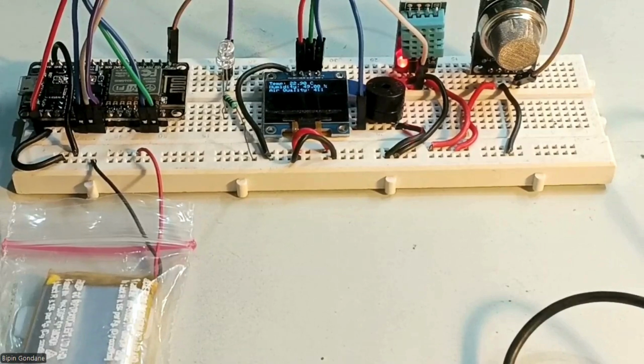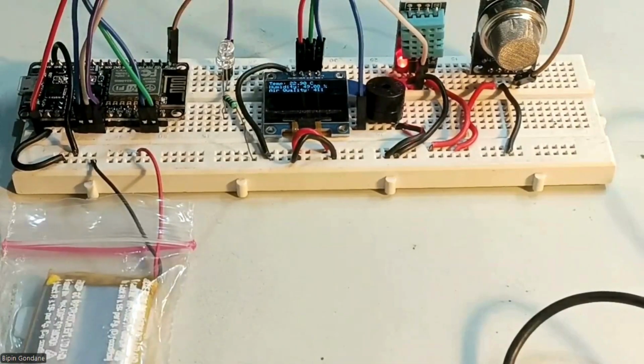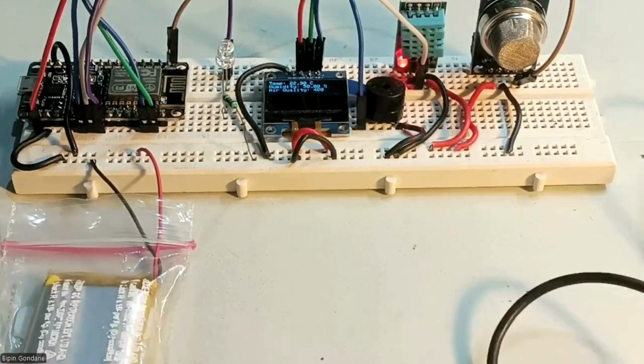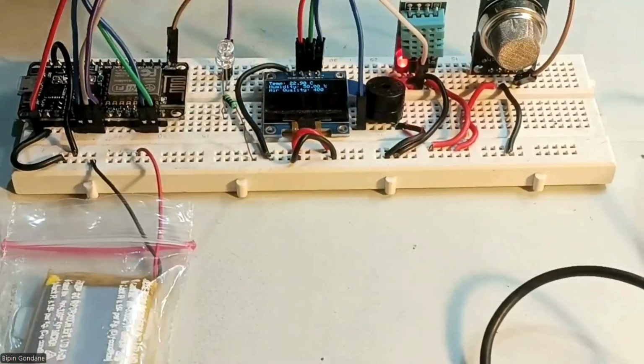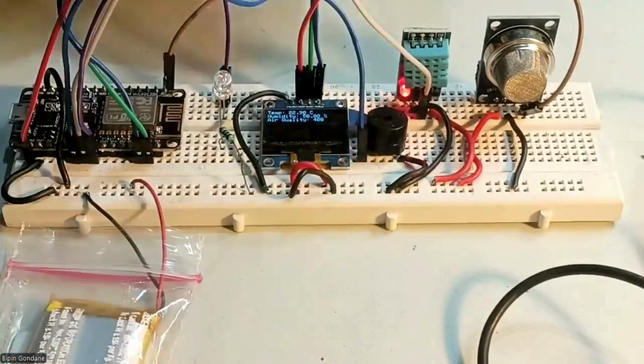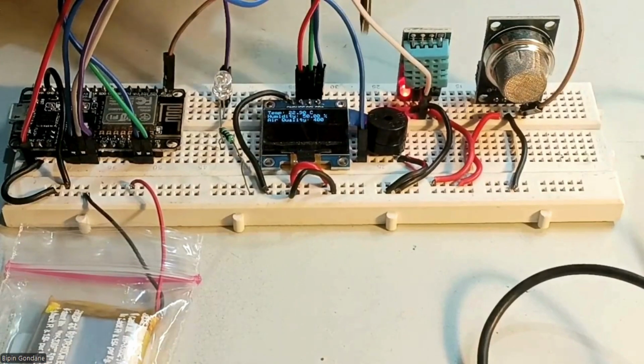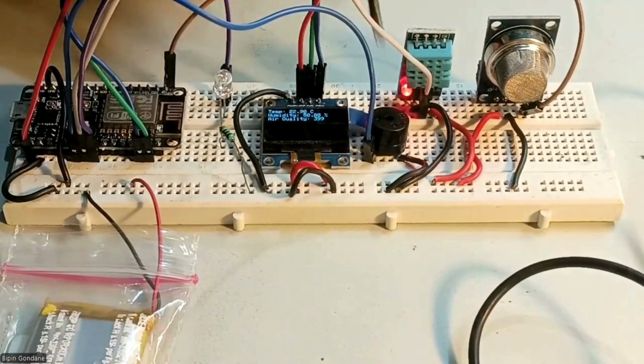We are in our lab now. I will show you what the connections are and how they have been given. As you can see, on the breadboard we have arranged everything. First, on the left-hand side, this is my gas sensor. Then the temperature and humidity sensor, DHT11. Then I have put the buzzer. So this is my buzzer.